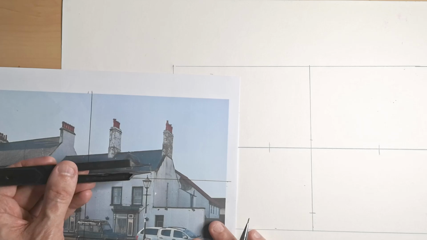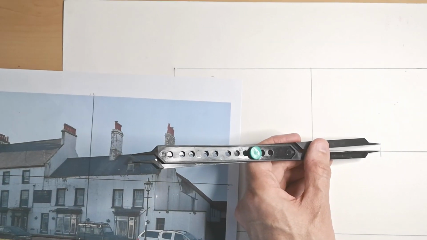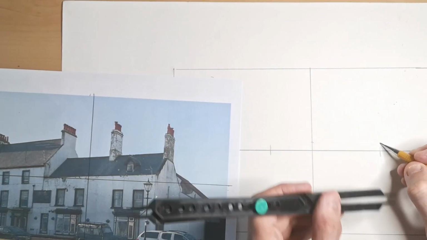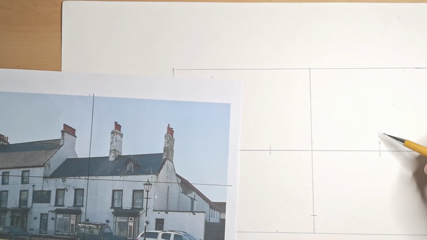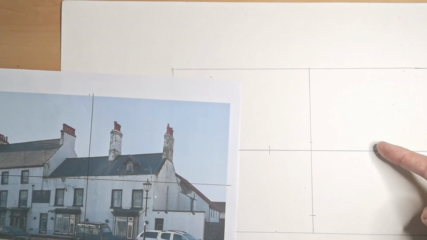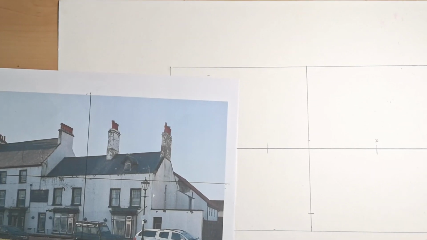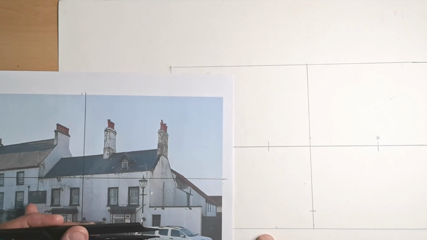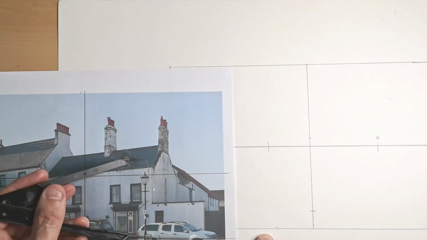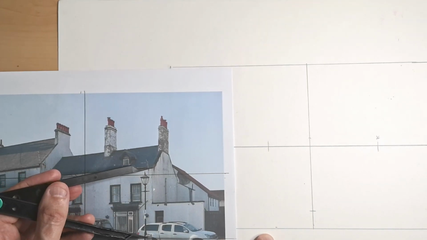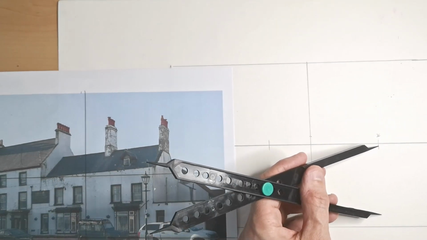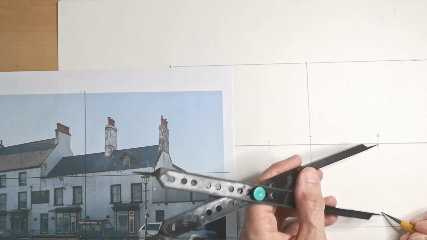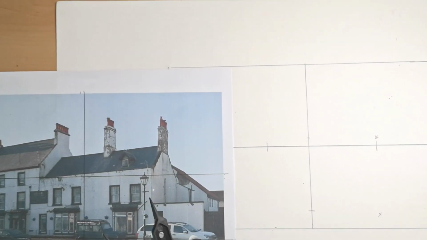And I'm doing the same just to the top. Now that's a vanishing point now, a perspective point. That's important. And I'm doing another measurement from there down to the base. So that's another little reference point.